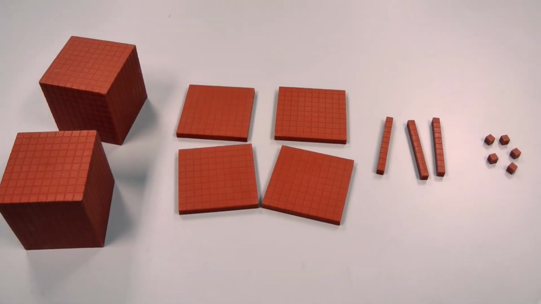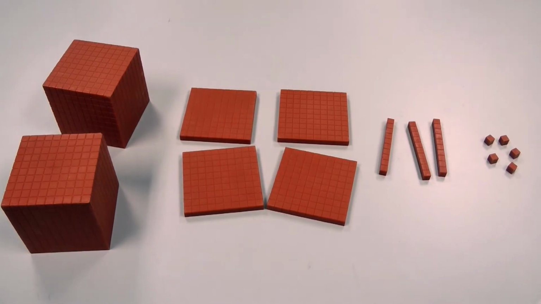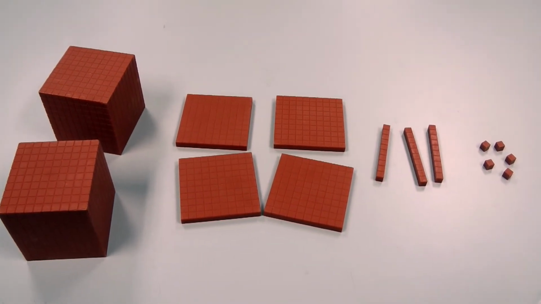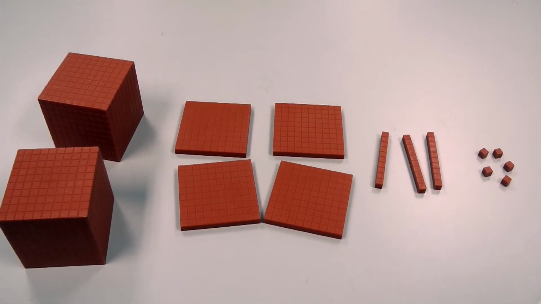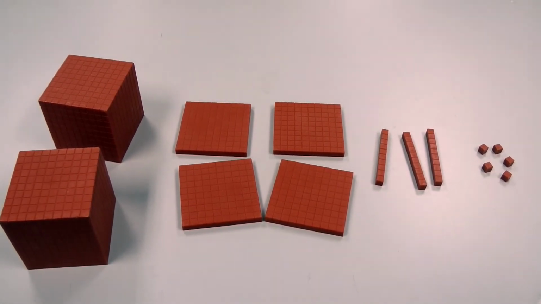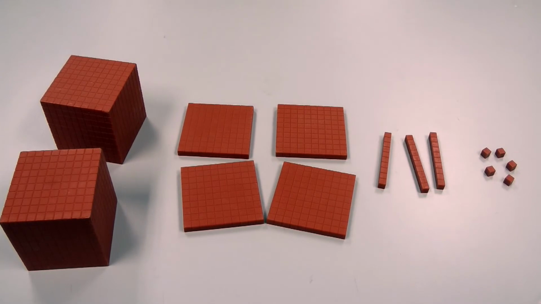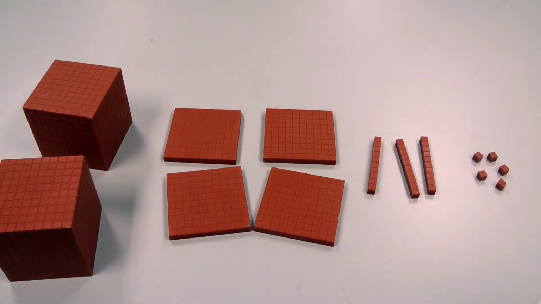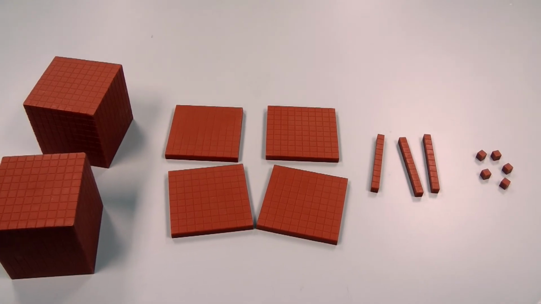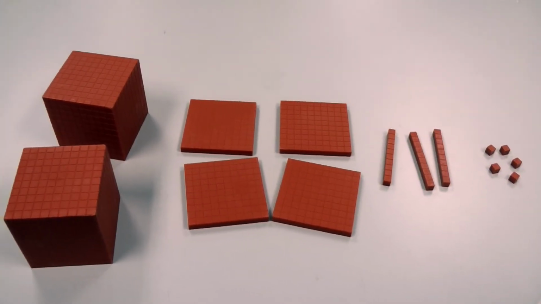We can also show the number using base 10 blocks, or we can draw pictures of the base 10 blocks. Here we have 2,435. 2 blocks or 2 cubes in the thousands column, 4 flats in the hundreds column, 3 rods in the tens column, and 5 units in the ones column.